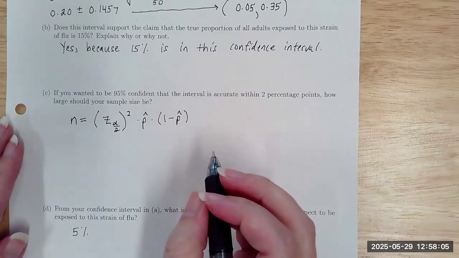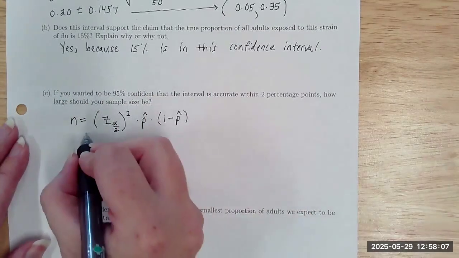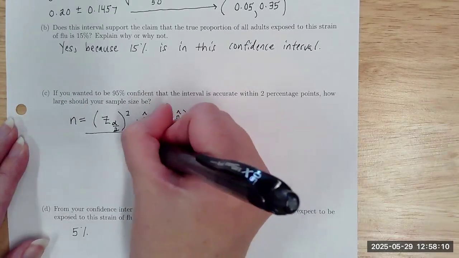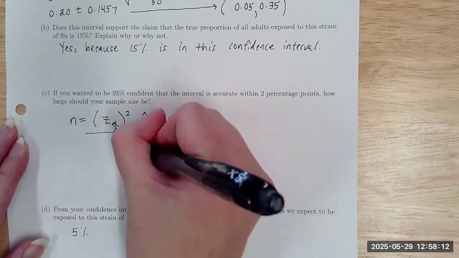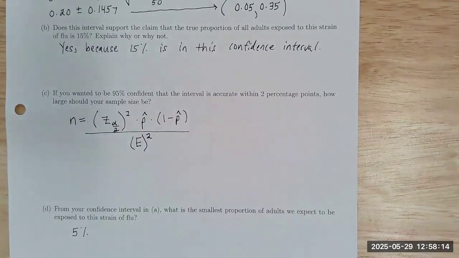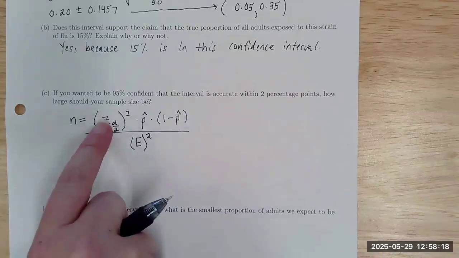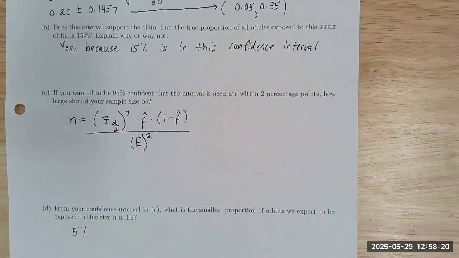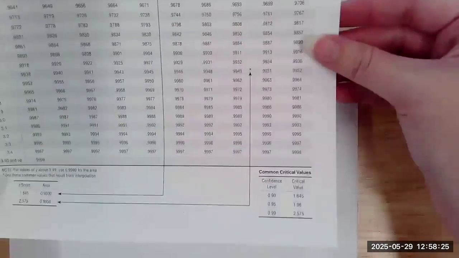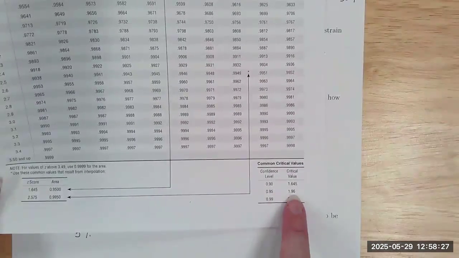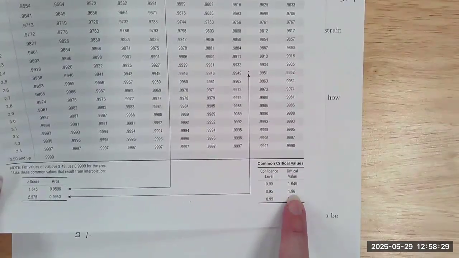And then we're dividing that by the error squared. I'll put it in parentheses just because I put everything else in parentheses. A 95% confidence interval means the z that I want to use, if I use that cute little cheater square in the bottom, is 1.96.